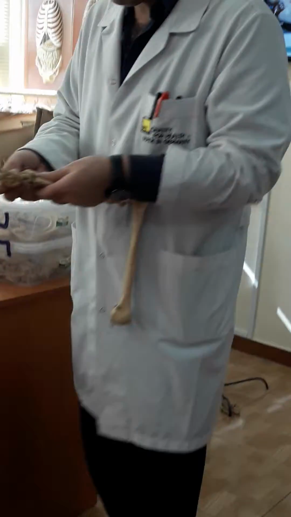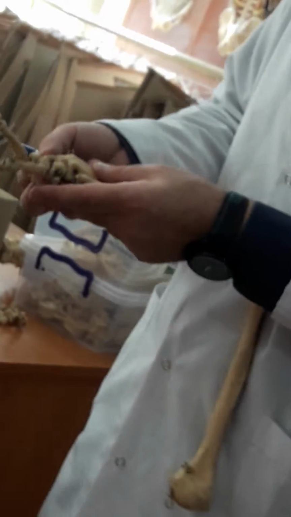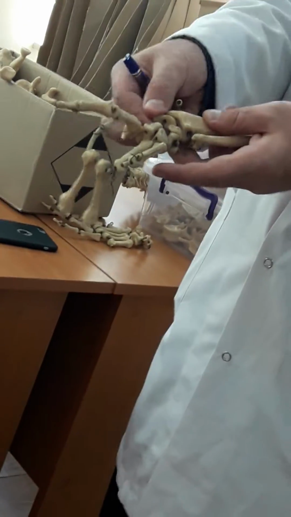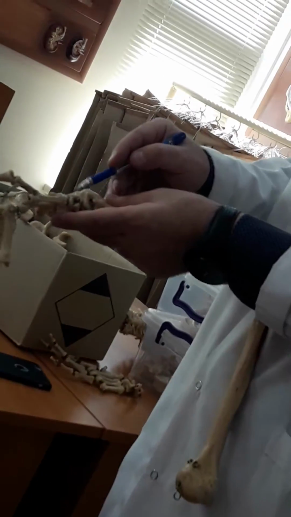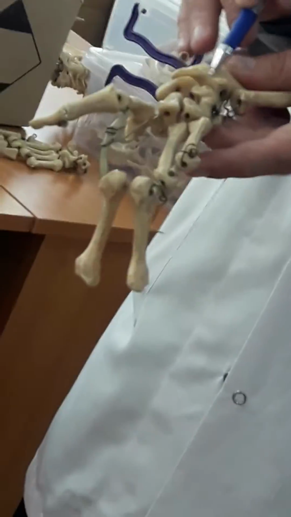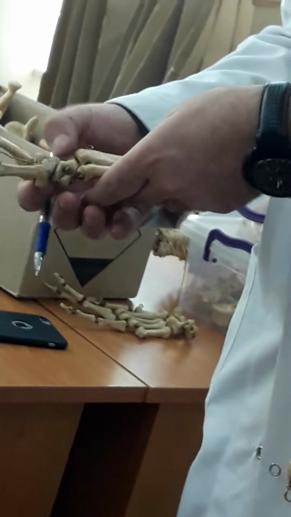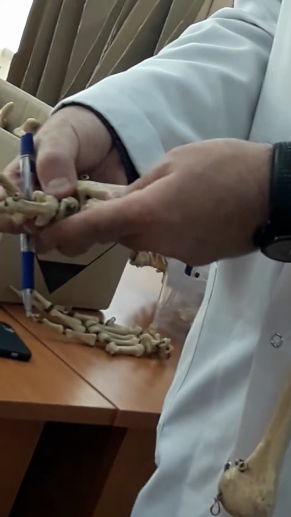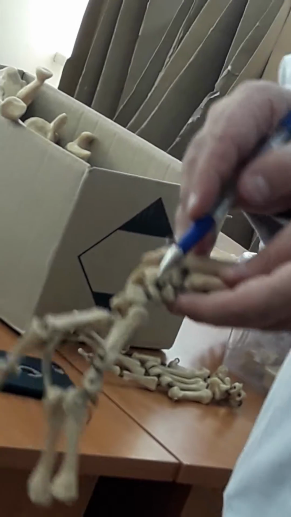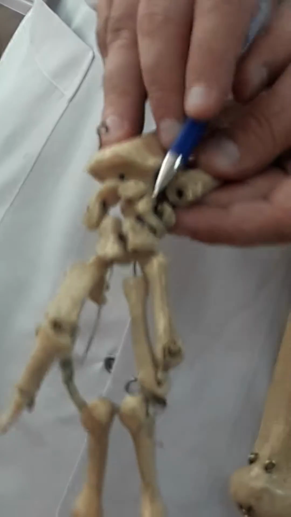Look here, please. If you look here, my friends, you will see that the proximal row forms the joint with our forearm bones. Exactly, my friends, with the radial bone forms the joint os scaphoideus. Os scaphoideus with partly os lunatum will form the joint with our os radialis. Is it visible for you? My friends, you can see that os ulnaris is located medially and it will be joined mainly by os triquetrum.